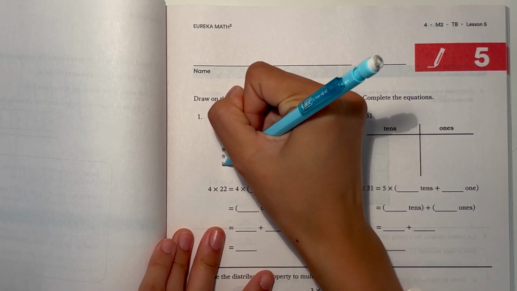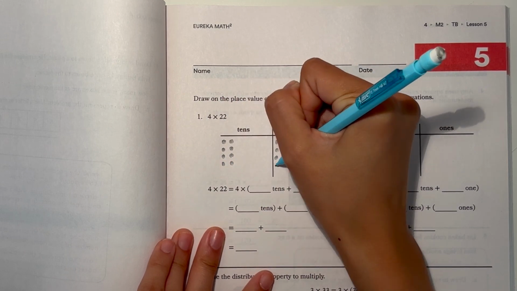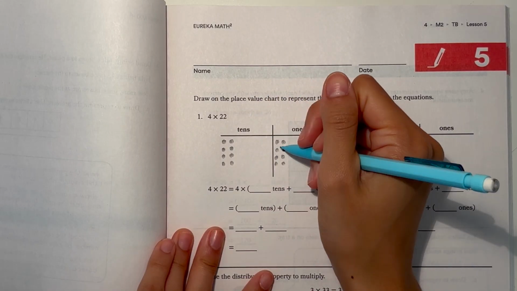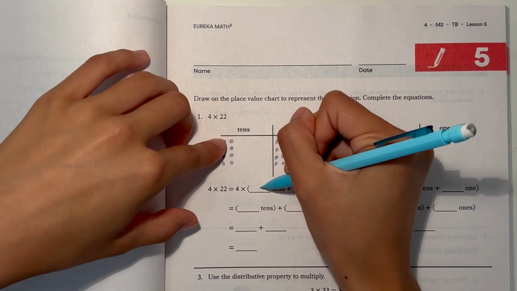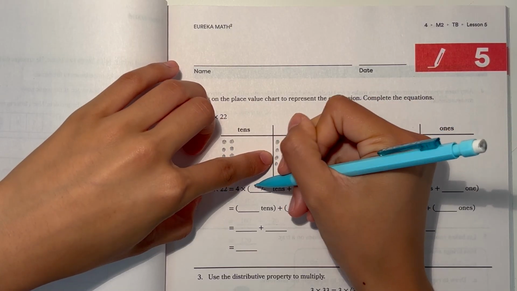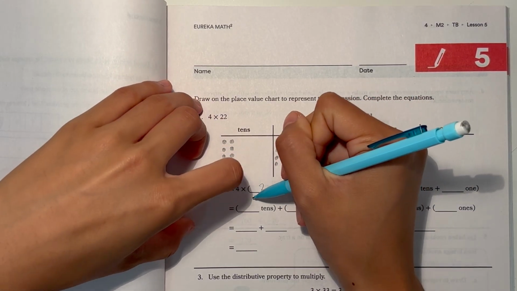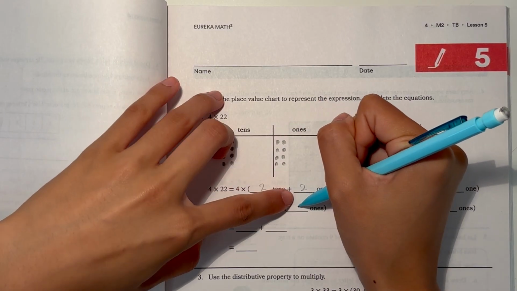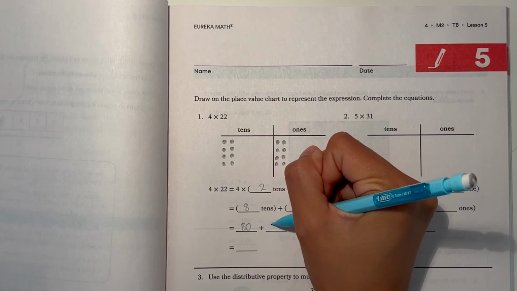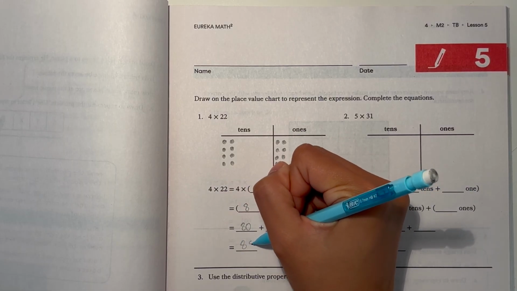So 4 times 22 is 4 times 2 tens plus 4 times 2 ones. So that's 8 tens plus 8 ones, which is 80 plus 8, which is 88.